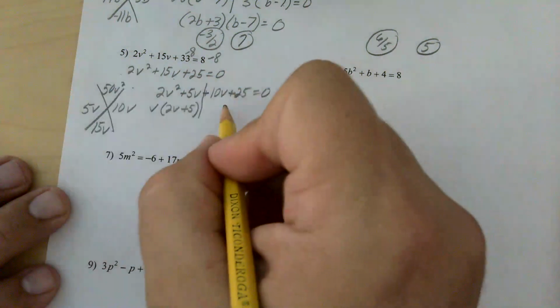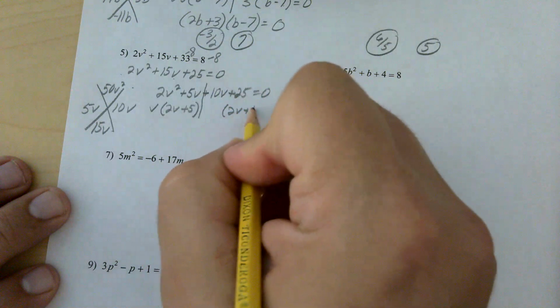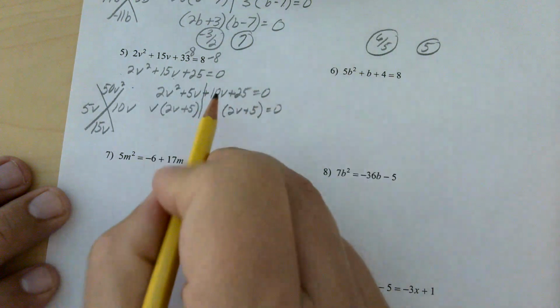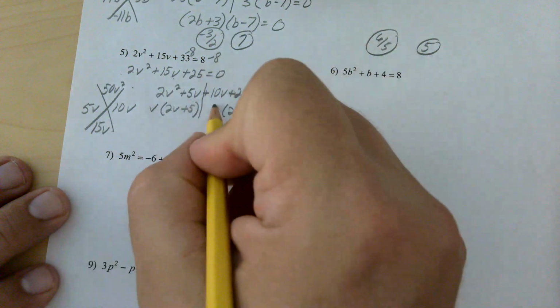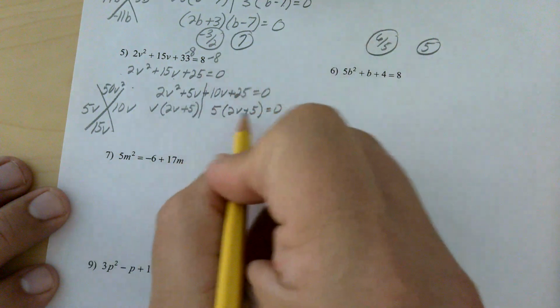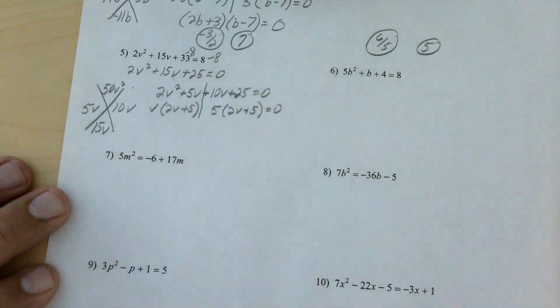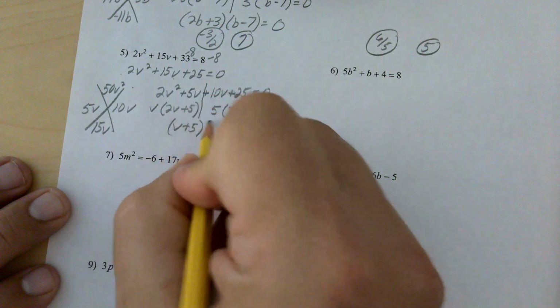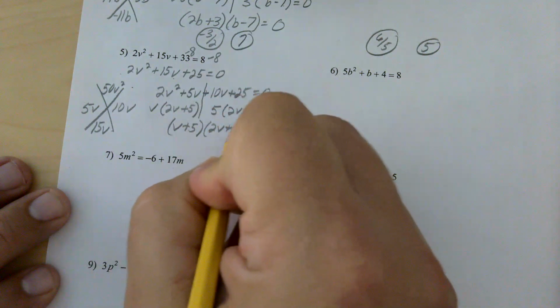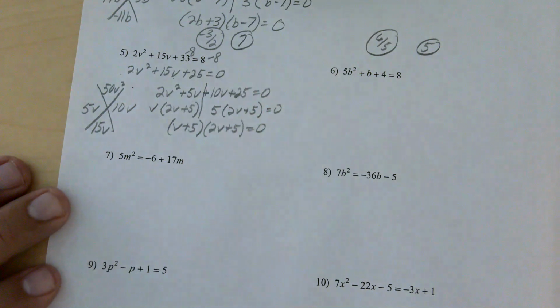I must have a 2V plus 5 on the other side. And hopefully you realize the GCF on this, what goes into a 10 and a 25, is a 5. And if I quickly distribute, I'm back to the 10V plus 25. So V plus 5 is one factor. 2V plus 5 is my other factor. And it's equal to 0.